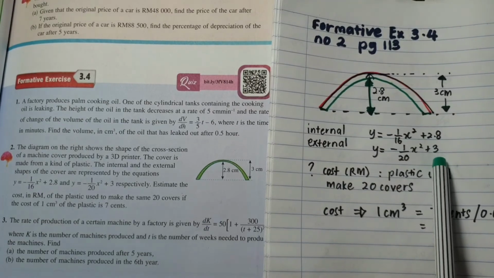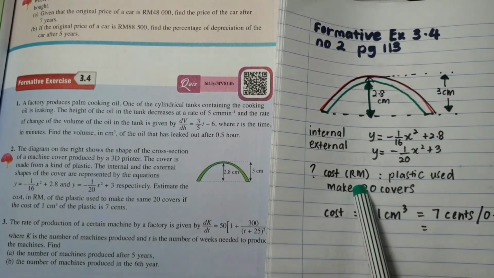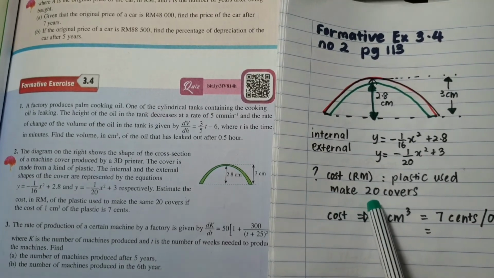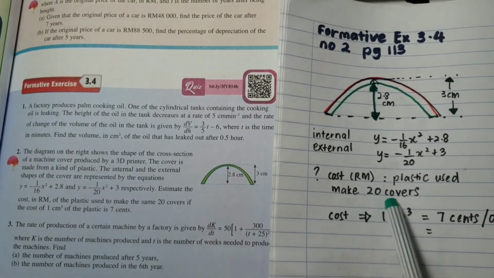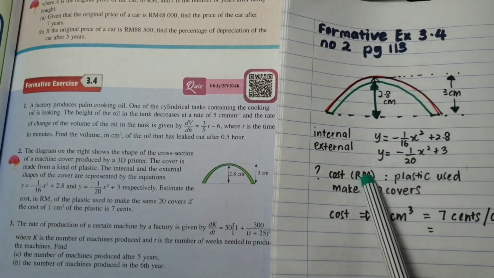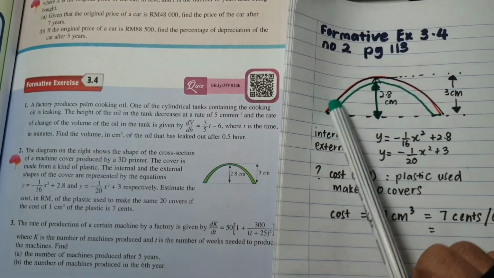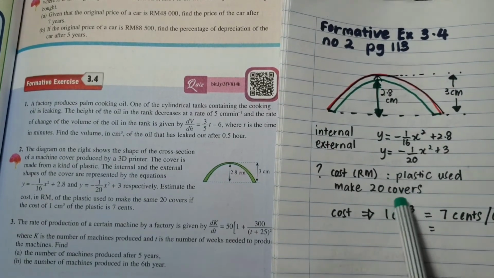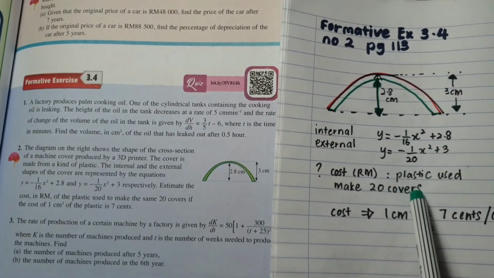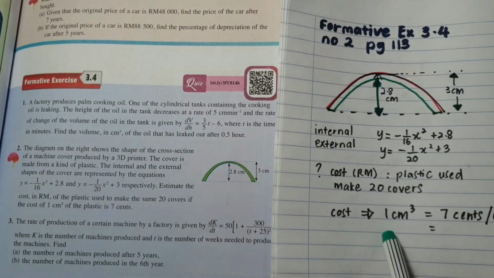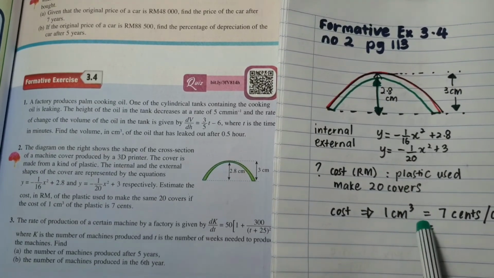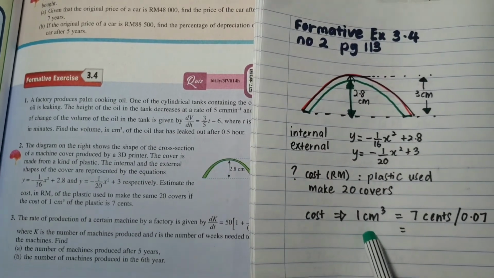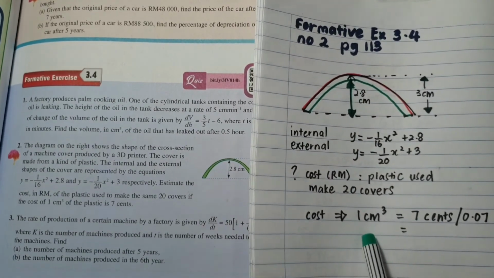Okay, estimate the cost. They want the cost of the plastic used to make 20 covers. So they tell you the cost of 1 cm3 of the plastic is 7 sen. Okay, 7 sen for 1 cm3.